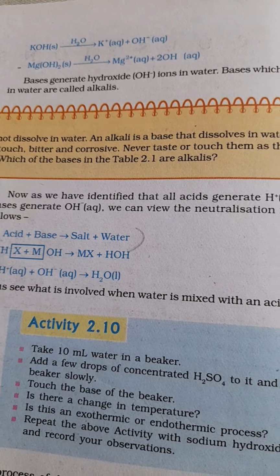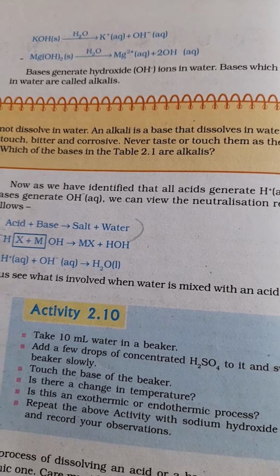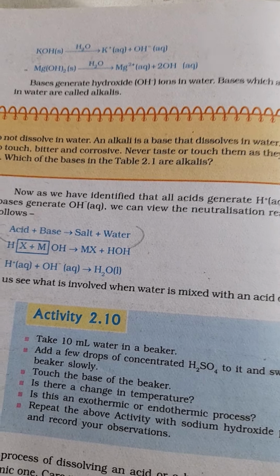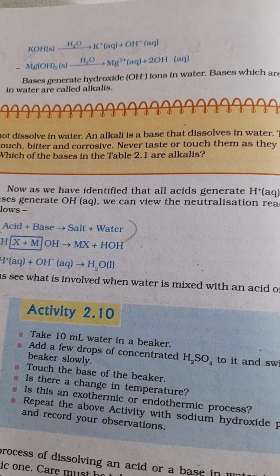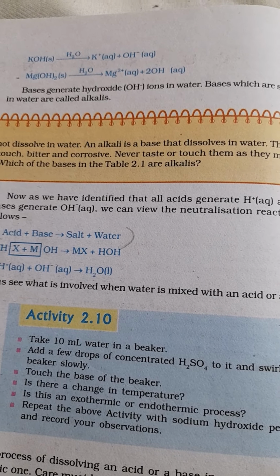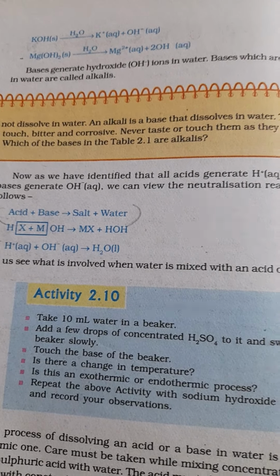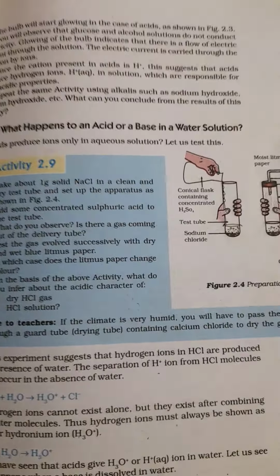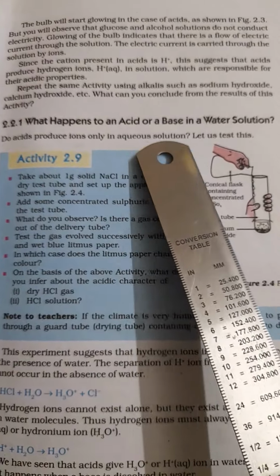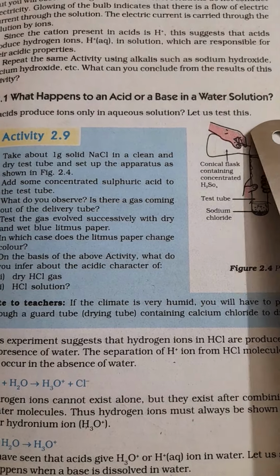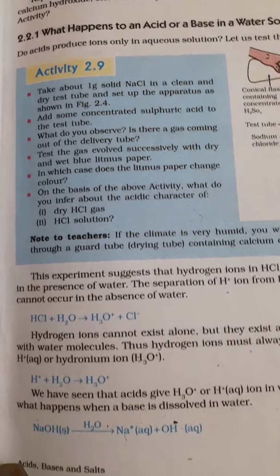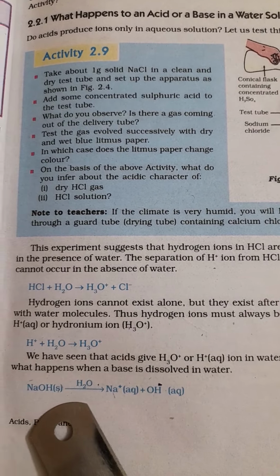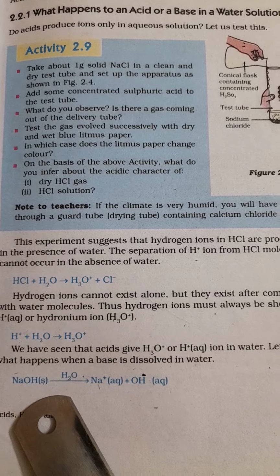Today we are going to continue with chapter 2, Acids, Bases and Salts from NCERT Science class 10. I have already uploaded one session of this lesson, and today we are continuing from where we stopped in our last class. If you remember, we learned about what happens to an acid or base in a water solution.